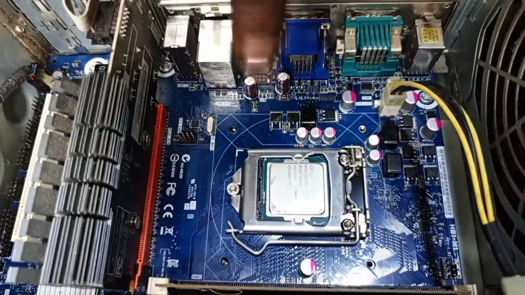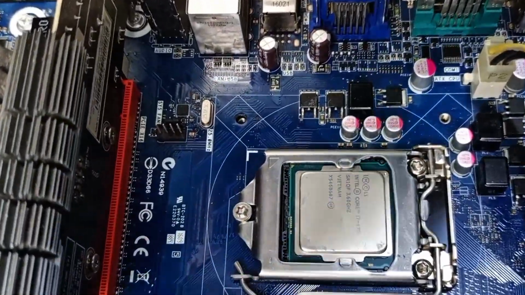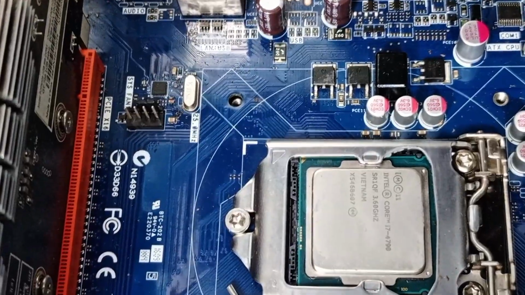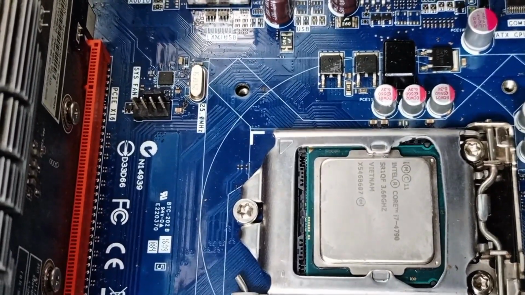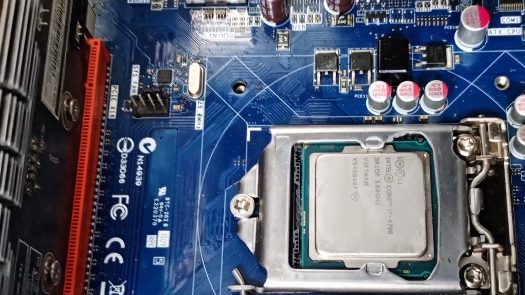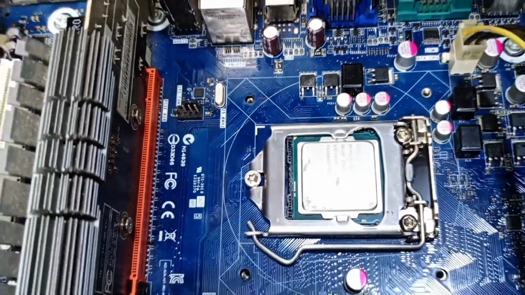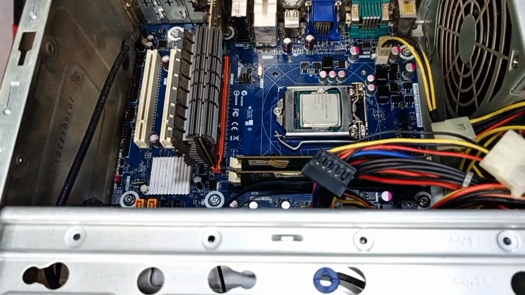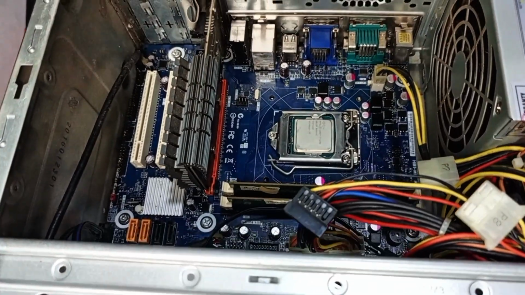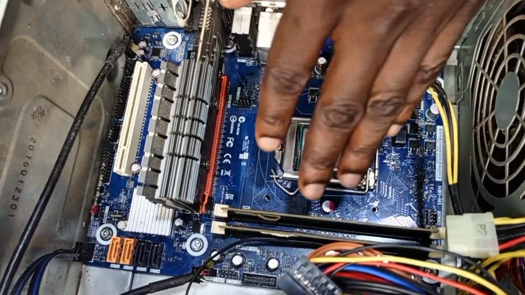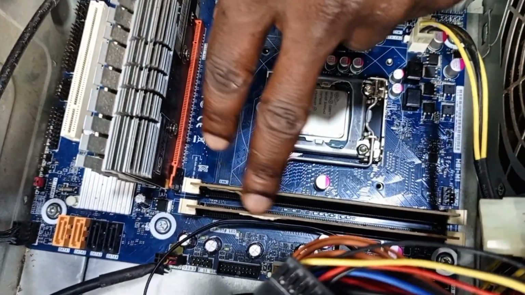You move closer. So you can see this is a Core i7 processor, 4th gen, with the 3.6 speed. It's a good one. Basically, that's the processor. And also we have the RAMs at this point.